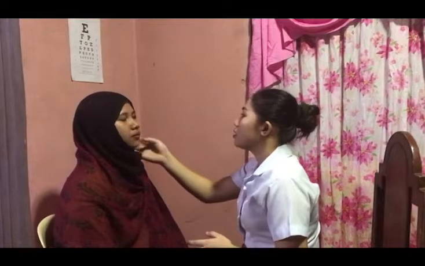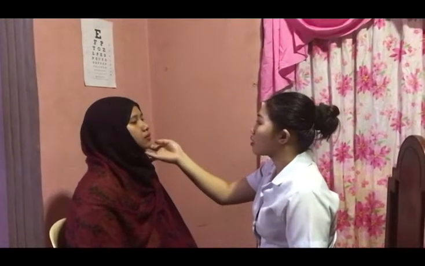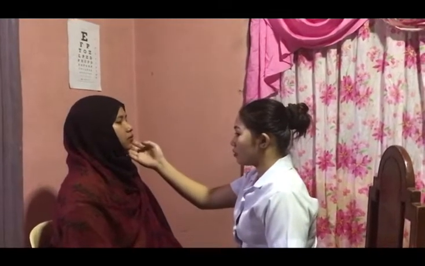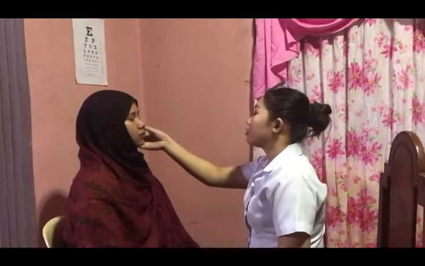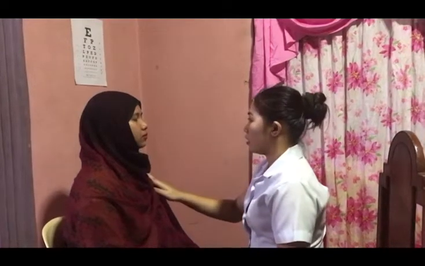Okay, your eyes are aligned and symmetrical, and for your eyebrows, I can see that they are evenly distributed, and your eyelashes are curled. I don't see any edema or lesion on your eyelids. Okay. So can you close your eyes? I will inspect your lower eyelids. Alright. There's no lesion, and no edema that I've noted.